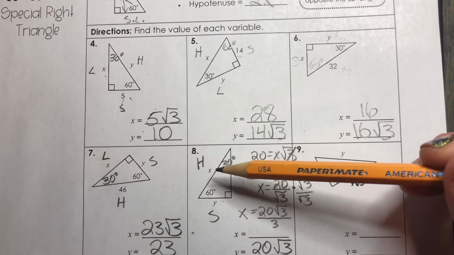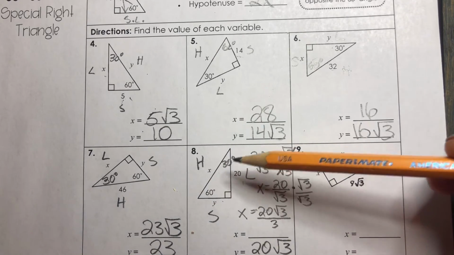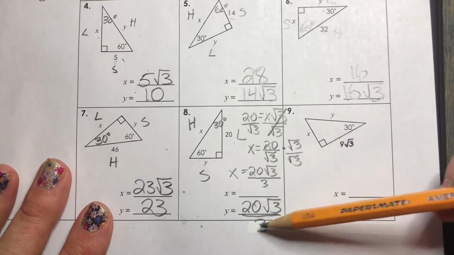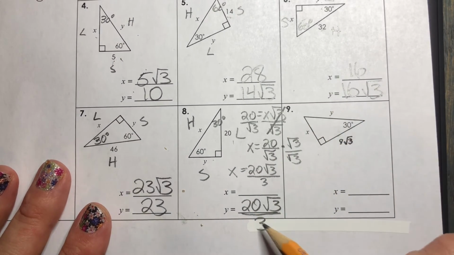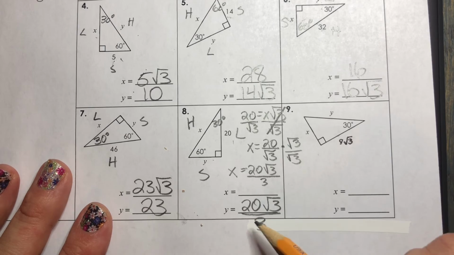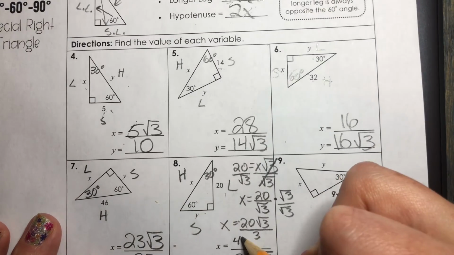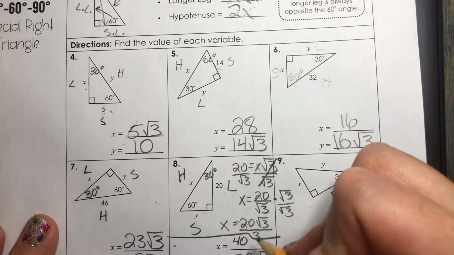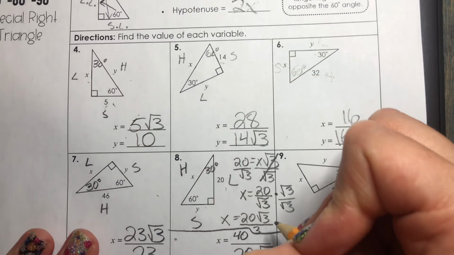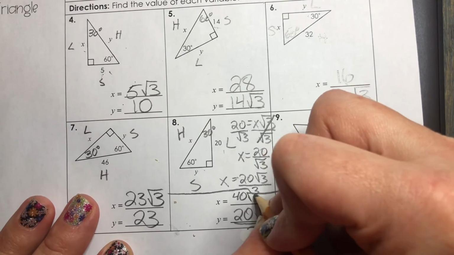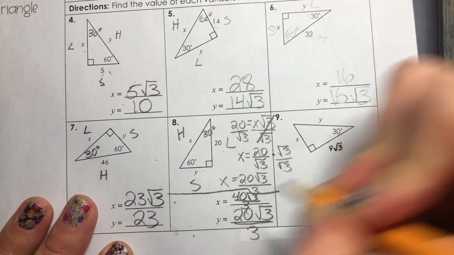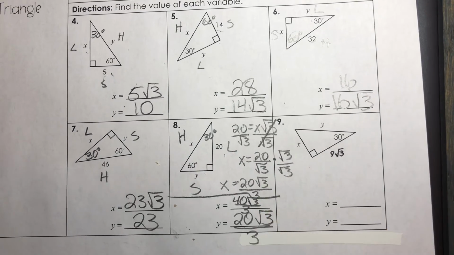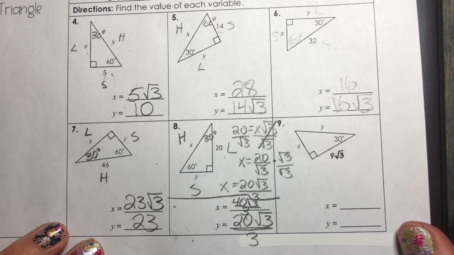All right, well, our hypotenuse is the other thing we're finding, which is labeled with the variable x. The hypotenuse is twice the shorter leg. Well, we just solved the shorter leg to be this. So if we took this term right here and multiplied it by 2, that would just change it to 40. All right, let me draw a little line separating this here. 40 times the square root of 3 all over 3. Sorry, I had to cram that in there, but this answer is 40 square root of 3 over 3. Okay, lots to do in that one.